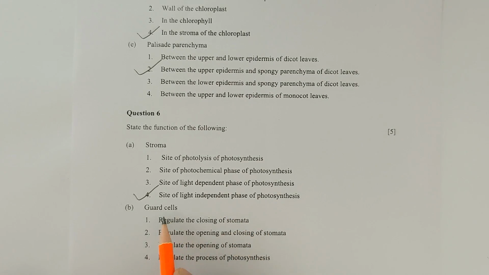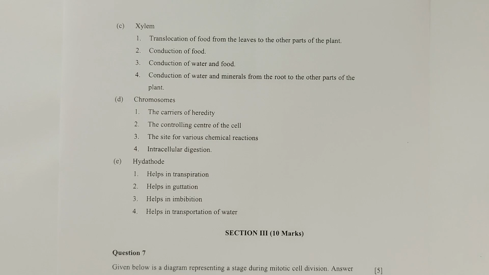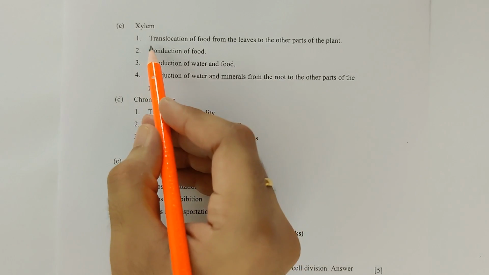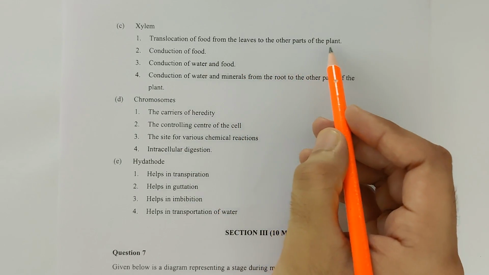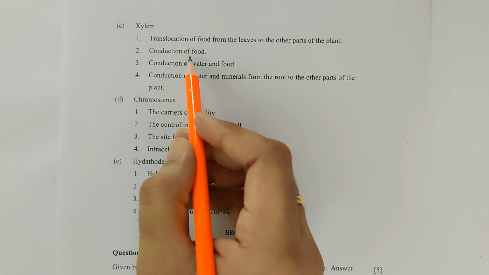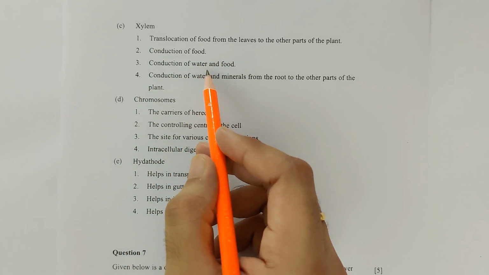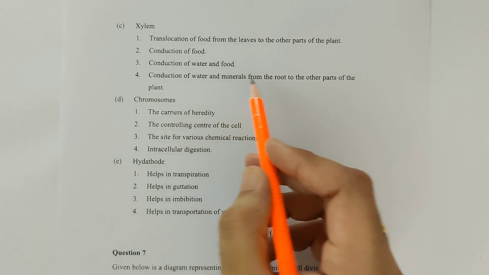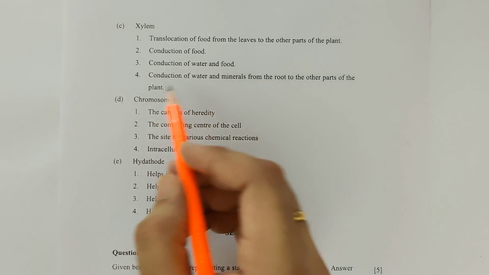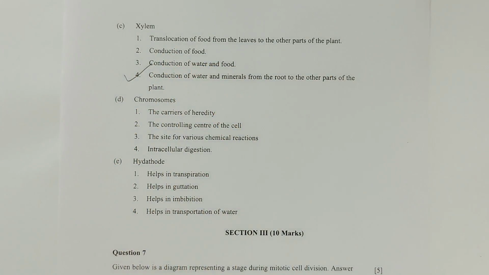Part B. Guard cells. Now, guard cells regulate the opening and closing of stomata. Hence, option 2, regulate the opening and closing of stomata, will be correct. Subpart C. Xylem. Number 1, translocation of food from the leaves to the other parts of the plant, no. Number 2, conduction of food, no. Number 3, conduction of water and food, no. Number 4, conduction of water and minerals from the root to the other parts of the plant. Guys, number 4 is correct.